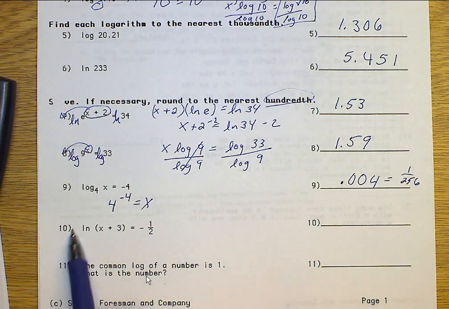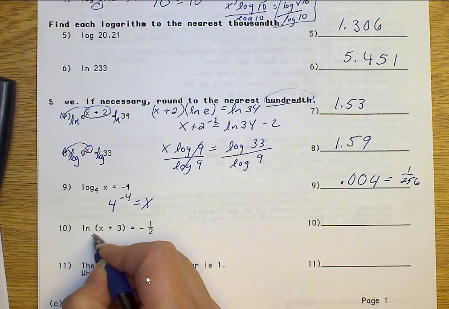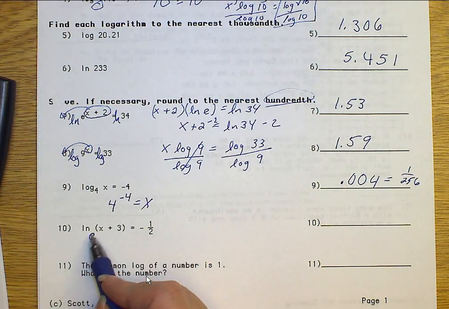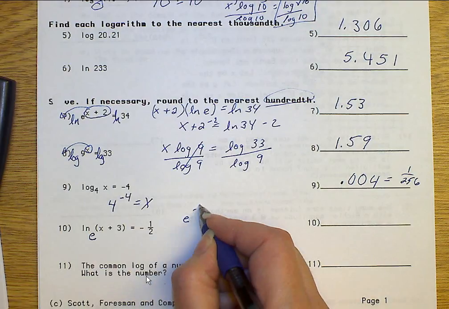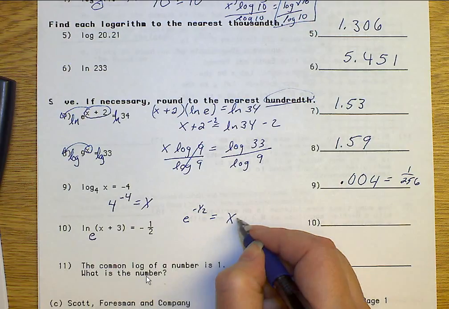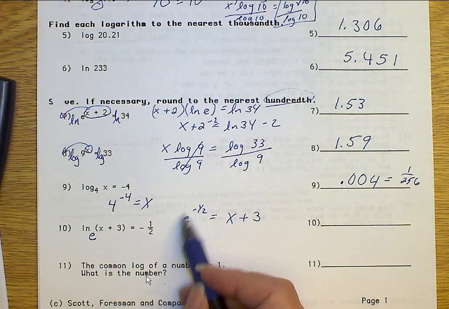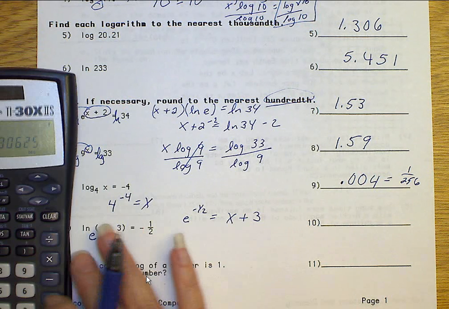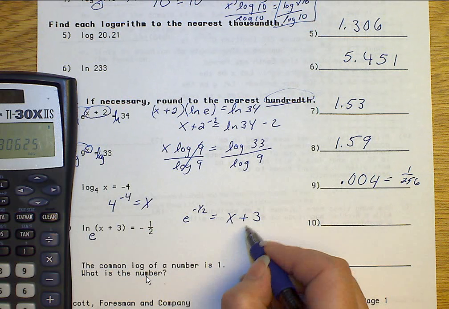10. ln of what base? When we have ln, what's this base down here? The base is e. Yes. So now we have e to the negative 1/2 is equal to x plus 3. Since this is a number, we can throw that into our calculator. And then what do we have to do to get x by itself? Yes, subtract 3.